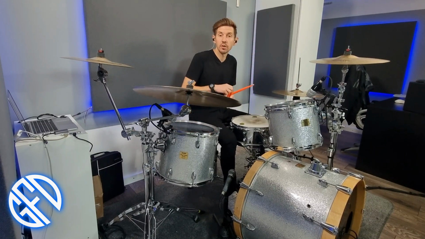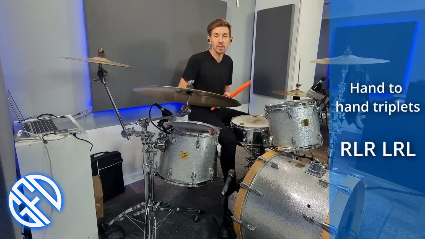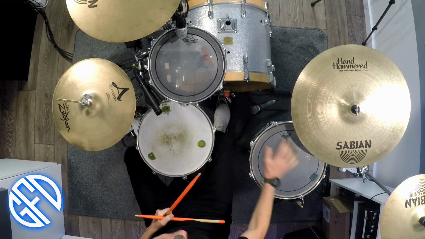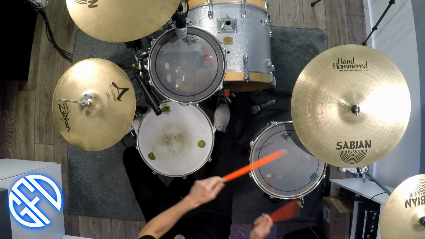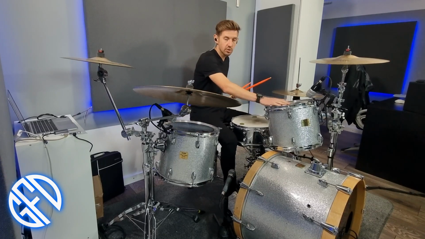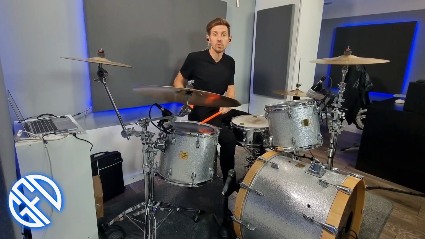Now another option for you for the fill would be, instead of playing 2 on each drum, you could play 3. So we could do the equivalent of hickory like we did earlier. We could do 3 here, 3 on the snare, 3 down here again, and 3 up here. So I'm going to give you this. And hopefully you get used to the terminology now. We've got hand-hand triplets. 1, 2, 3, 4, 5, 6, and 1, 2, 3, 4, 5, 6.